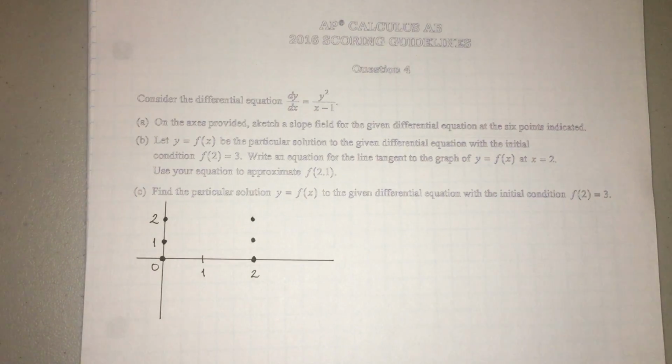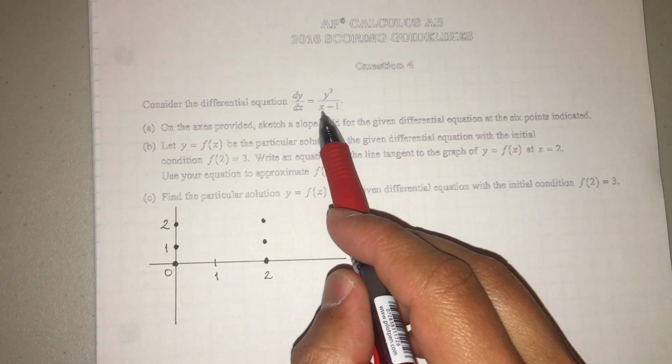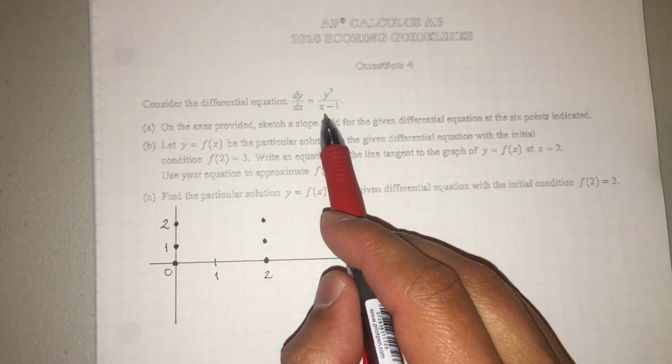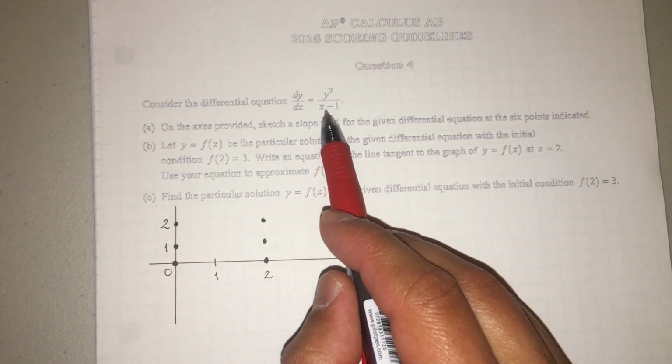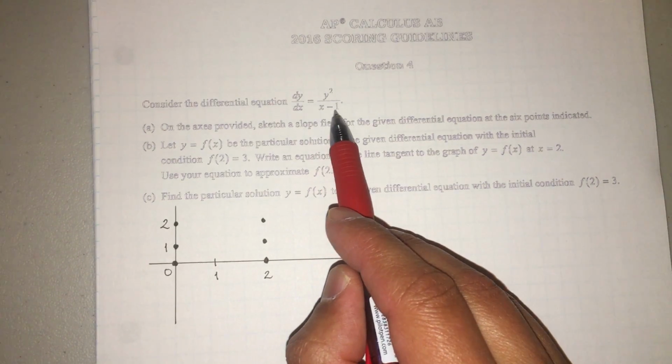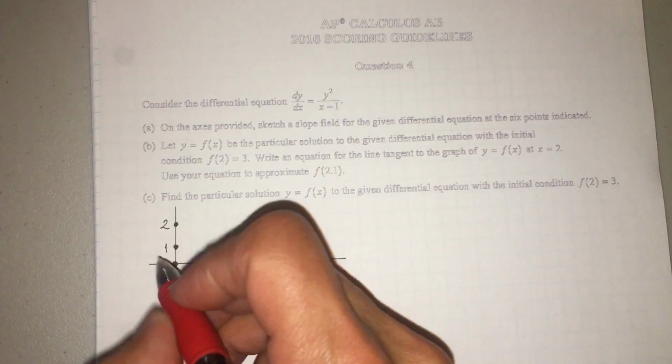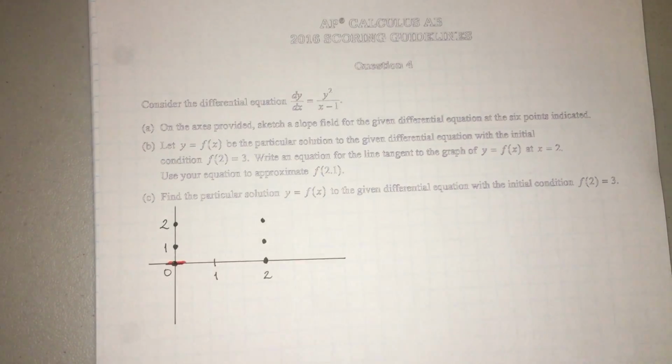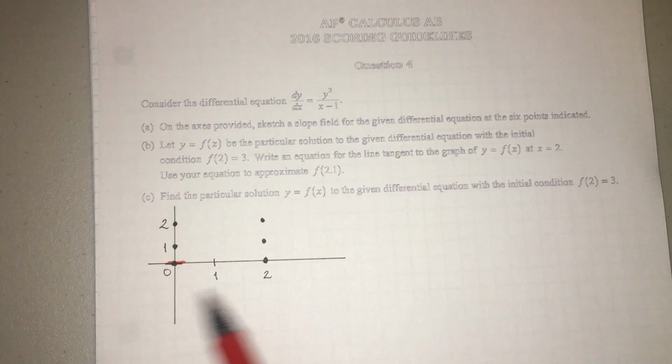So 0, 0. When x is 0 and y is 0, that would be 0 squared. 0 minus 1 is negative 1. So you get 0 over negative 1. That means horizontal tangent.